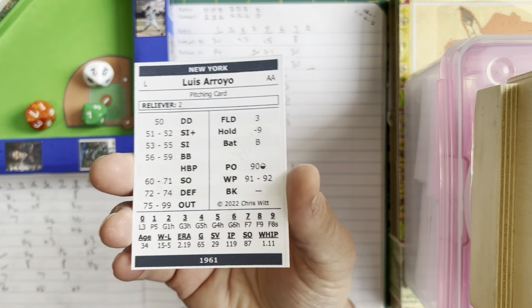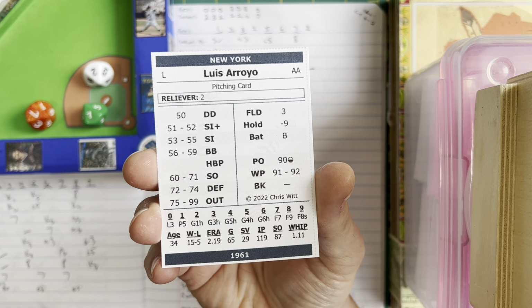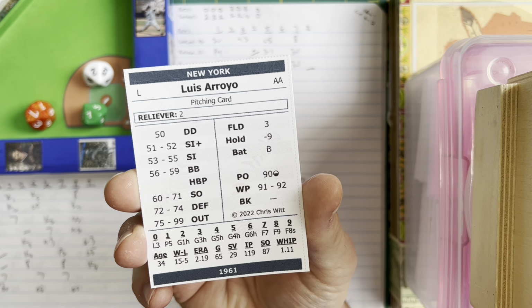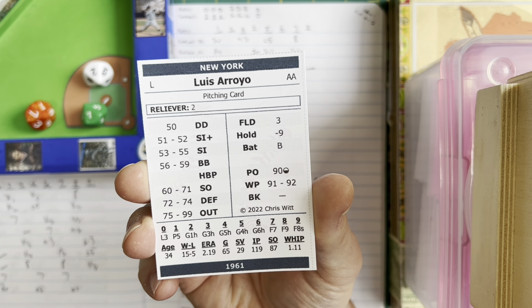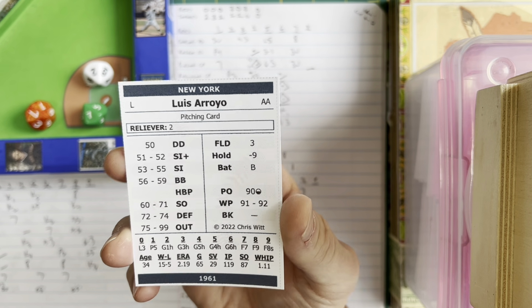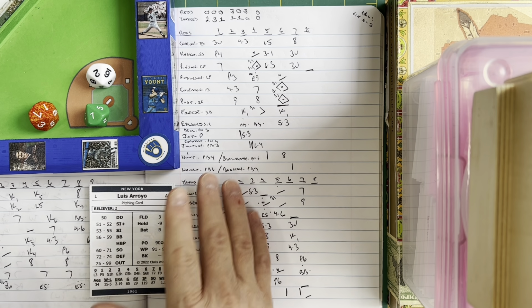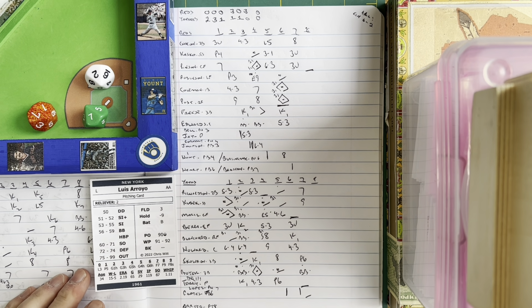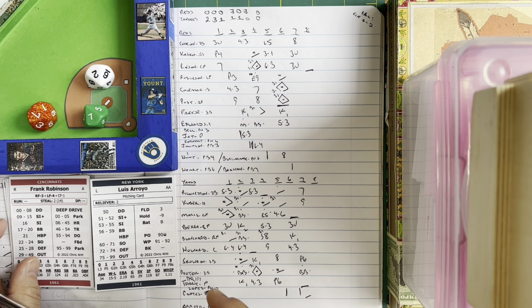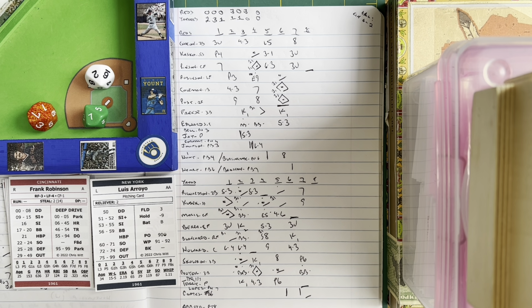In 61, Louis Arroyo was the man for the Yankee bullpen. 34 years old, 15-5, a 2.19 earned run average, 29 saves, and a wicked screwball. All right, so it is Robinson, Coleman, and Post, righty, lefty, righty, against Arroyo and the aforementioned screwball in the top of the 8th.